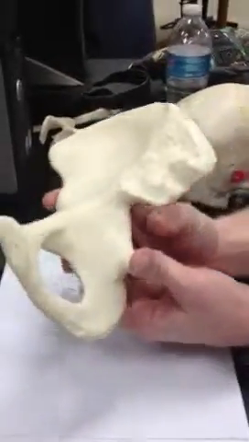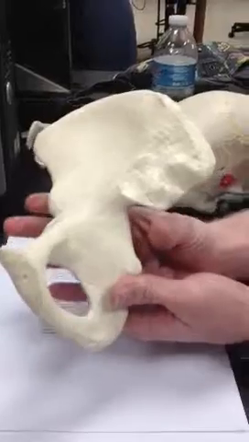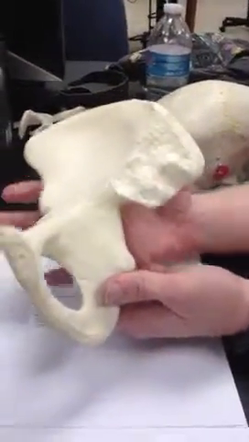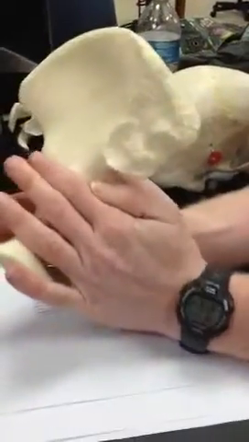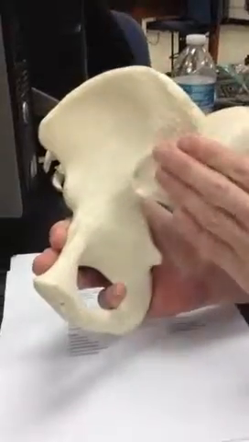So there are a few major parts of the os coxae that we have. The first thing we're going to want to do is break this into its smaller parts, and then we're going to look at all the details of those smaller parts. First, everything that you can see above my hands right now, this is called the ilium. The ilium is this entire area.